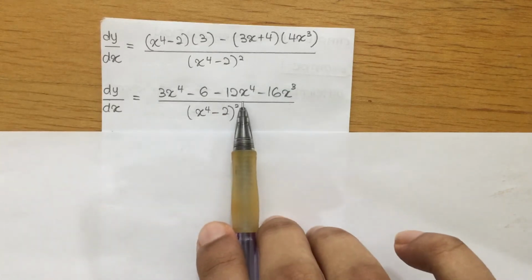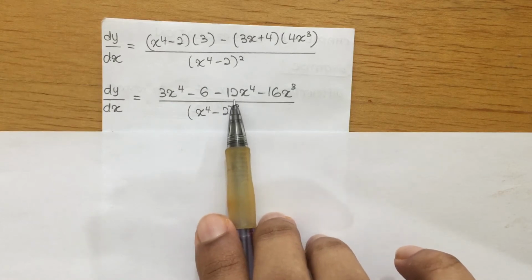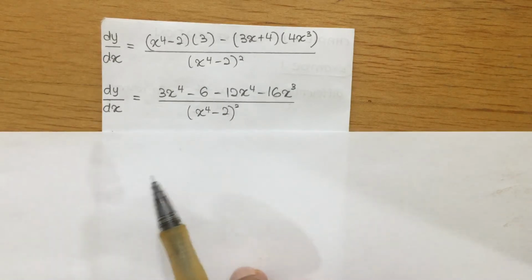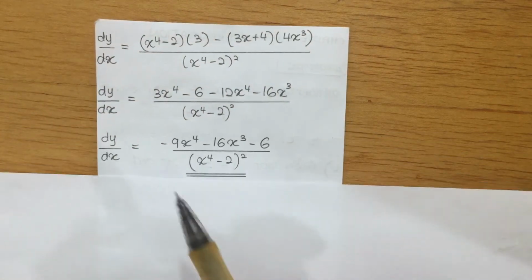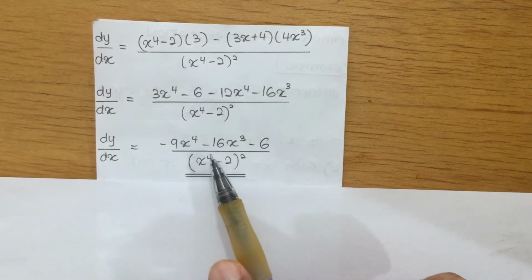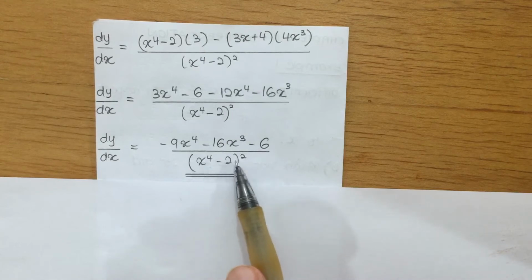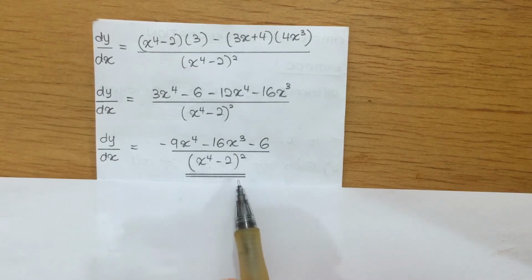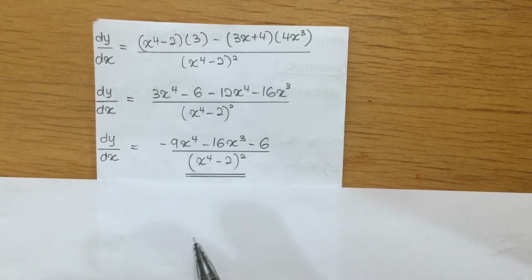We can further simplify this expression. 3x to the power of 4 minus 12x to the power of 4, you get negative 9x to the power of 4. And then your final answer is dy/dx equals negative 9x to the power of 4 minus 16x to the power of 3 minus 6, divided by (x to the power of 4 minus 2) squared. So this will be your answer, guys. If you wish to expand your denominator, it's up to you. But if you want to leave your denominator in the power of square, it's up to you. You can leave your answer in this way.